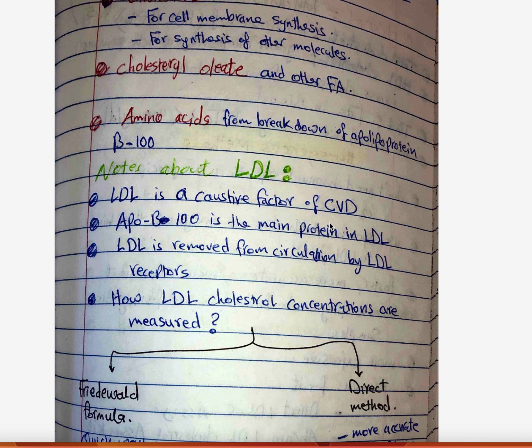Then we talk about ApoB100, the main protein in the low density lipoproteins. Actually, when I focus on the structure, it's the only protein present in the low density lipoproteins, and the most important one is apolipoprotein B100. The low density lipoproteins are removed from the circulation by the low density lipoprotein receptors.